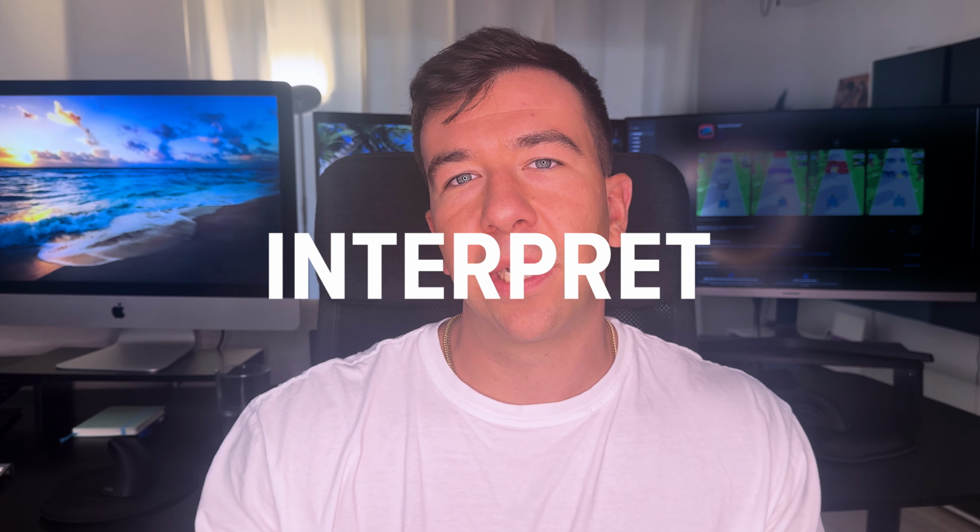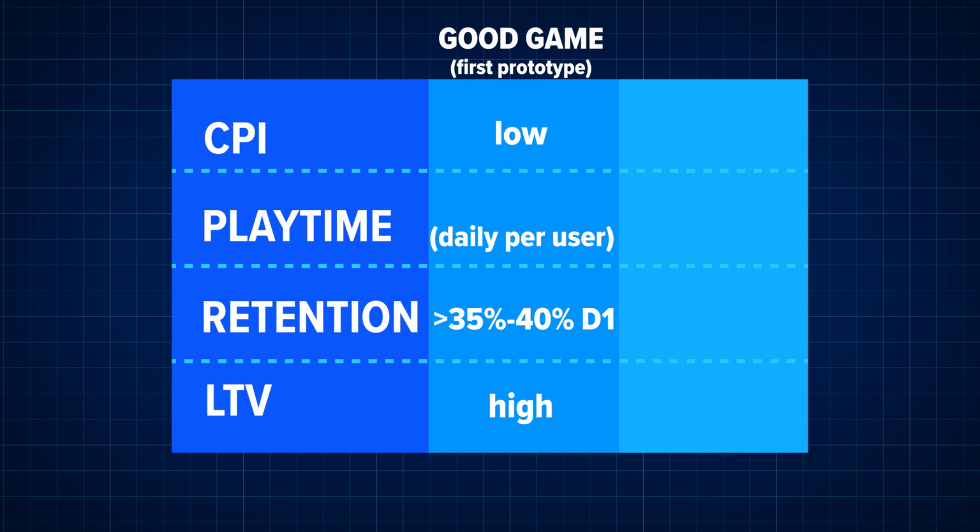And how do we interpret the results now? Well, financially it's a clear fail. Looking at the KPIs, they are not completely horrible. For a good game, you usually want to see some day 1 retention of 35 to 40 and a playtime of 30-40 minutes in the first prototype. This means that your core loop is strong enough so you can keep working on the game, improving the game. Well, of course, it depends a little bit on the CPI. The higher the CPI, the better your game needs to be.